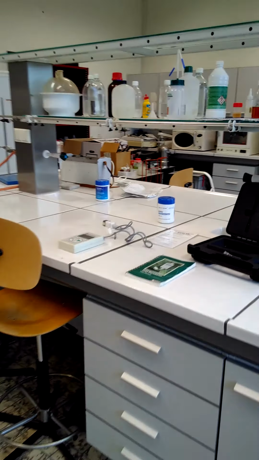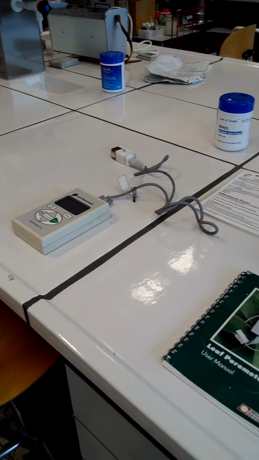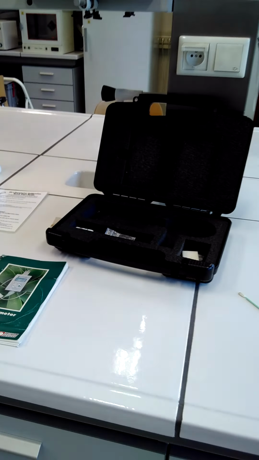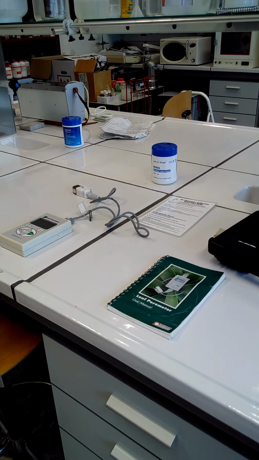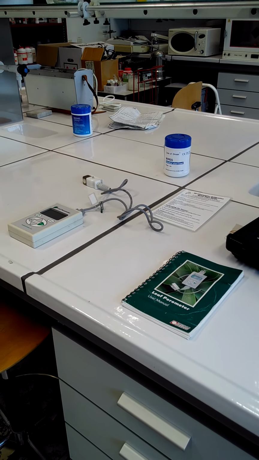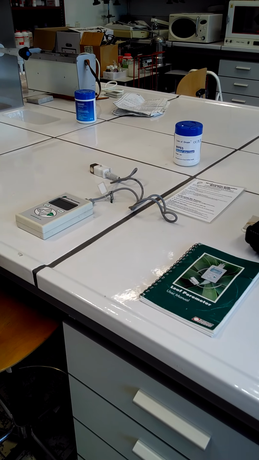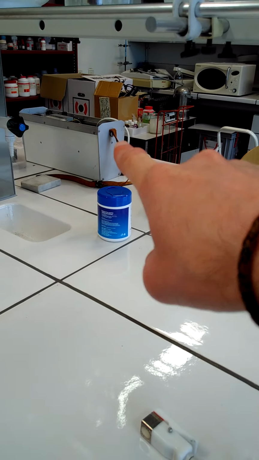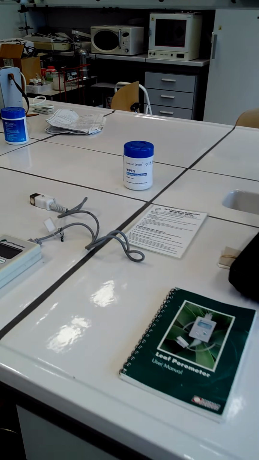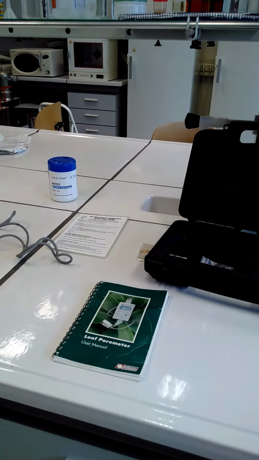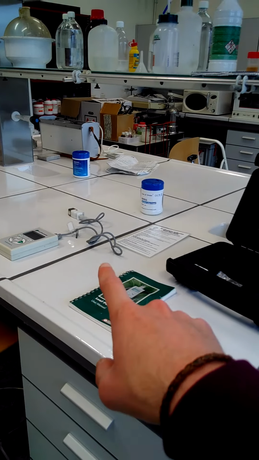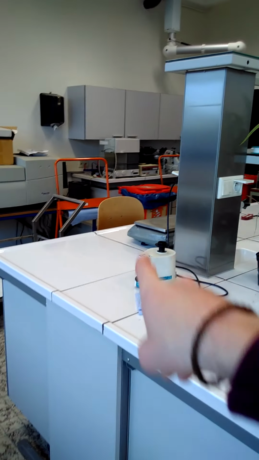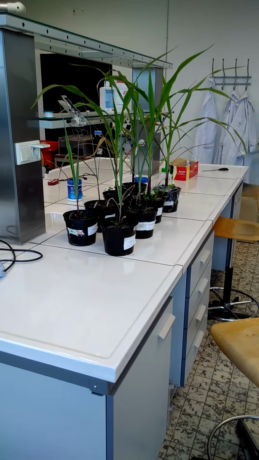The other way is by using so-called porometers. Porometers are devices which allow us to determine the stomatal conductance. And this means you will do measurements really at a leaf level. So here is one, and over there is an older one. We'll have a closer look at them and how they work later on. But they do measurements at the leaf level. And this is measurements at the level of a whole plant. And we want to link the two.